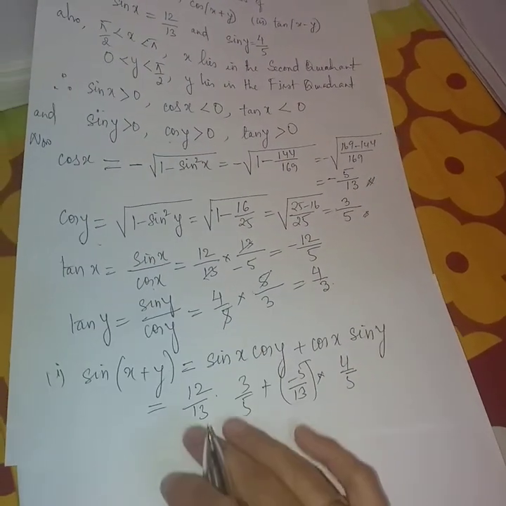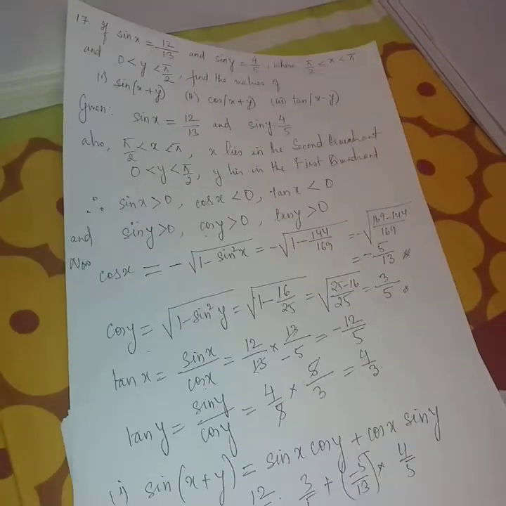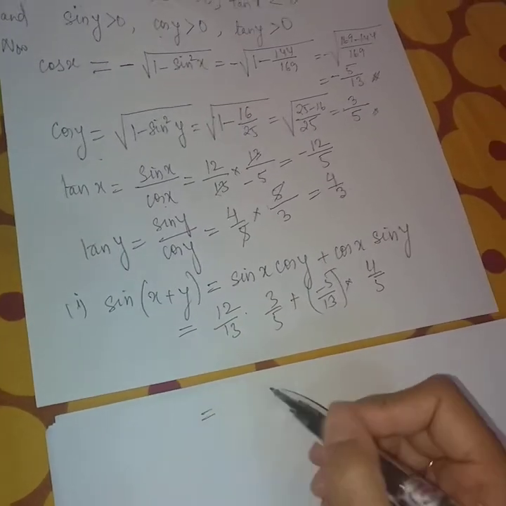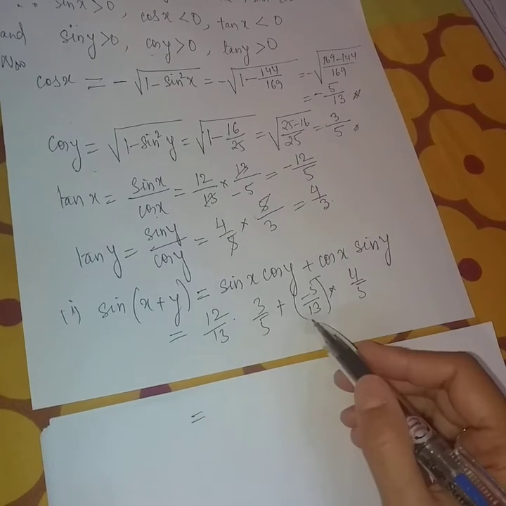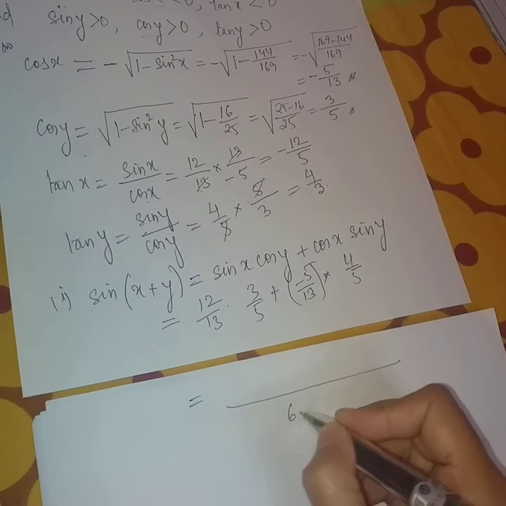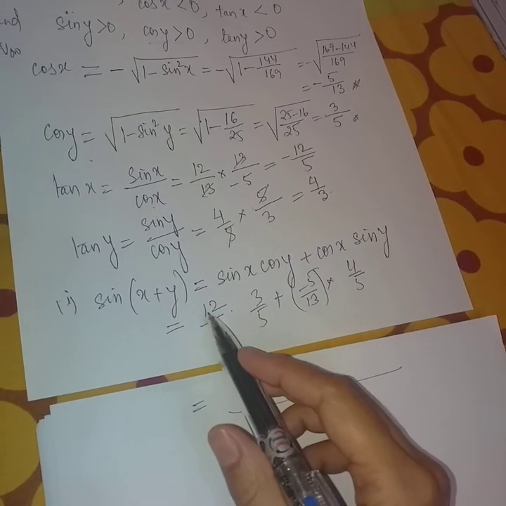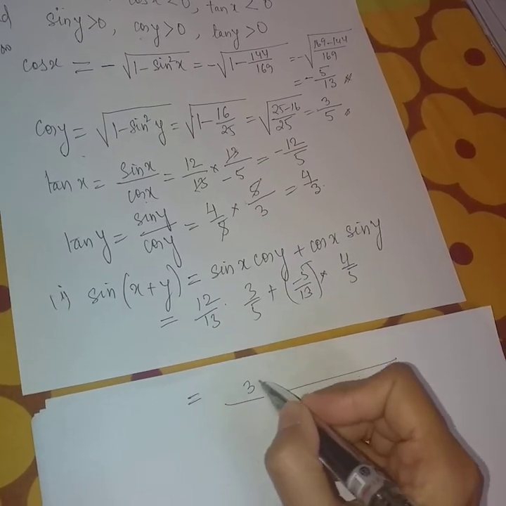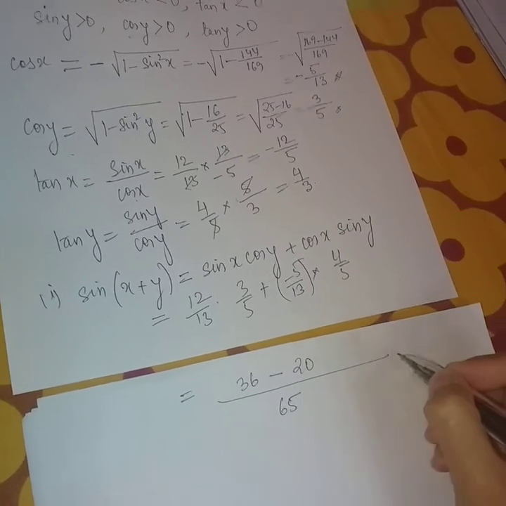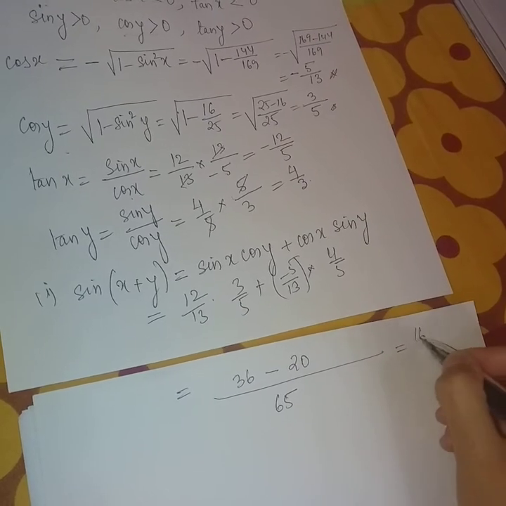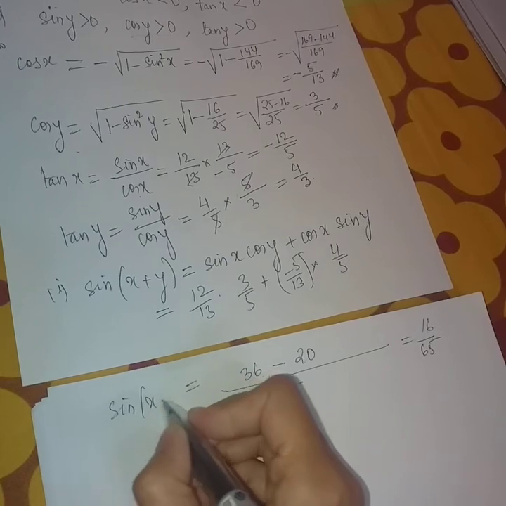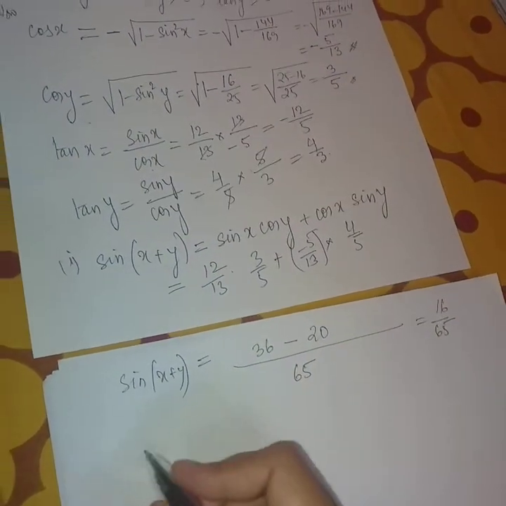So here now we need to take the LCM. Here 13 into 5 will be the LCM. Here also 13 into 5. So 13 5s are 65 will be the LCM. So here 12 into 3 is 36, minus 4 5s are 20. So this is 16 by 65. So we got the value of sine of x plus y, which is equal to 16 by 65.